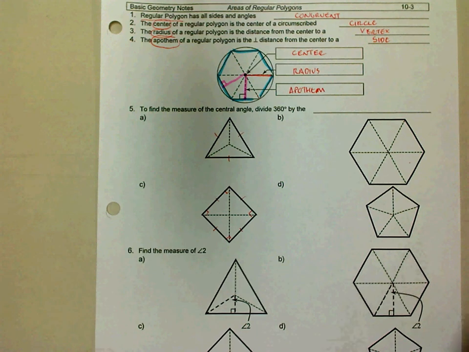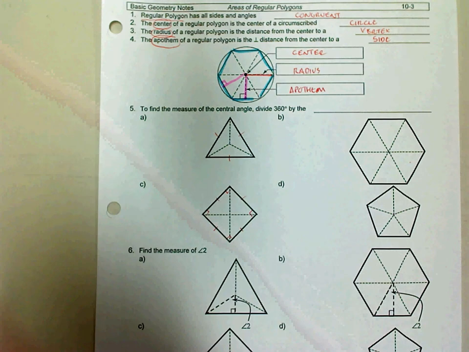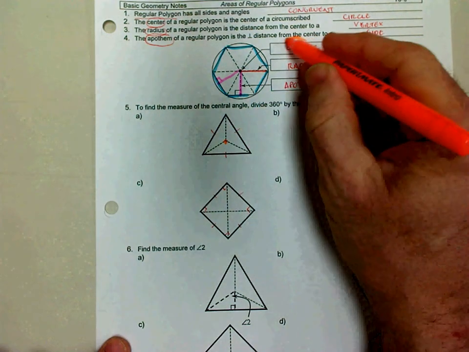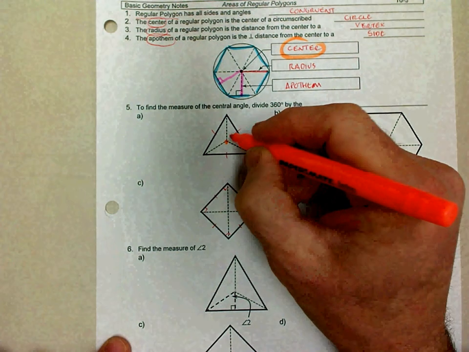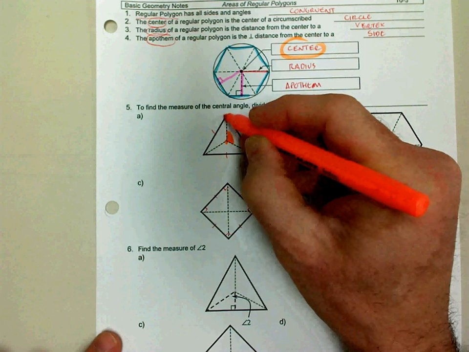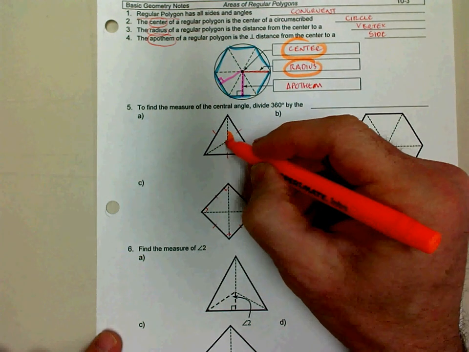Okay. So what we're going to do is look at the central angle. We've talked about these before. The central angle is right here at the center, same center that we talked about above, and the central angle is drawn by drawing each one of these radii. Radii go from the center to the vertex.